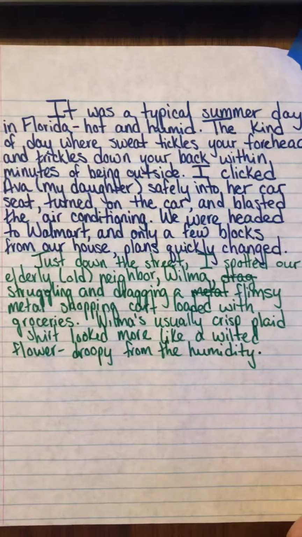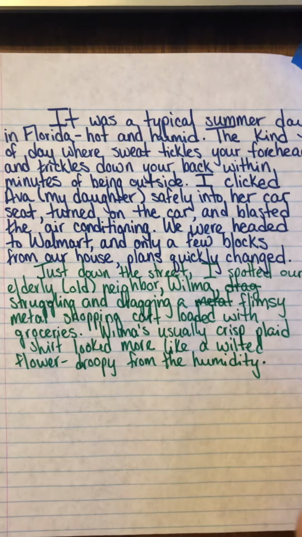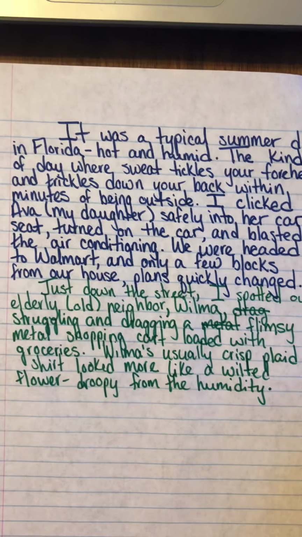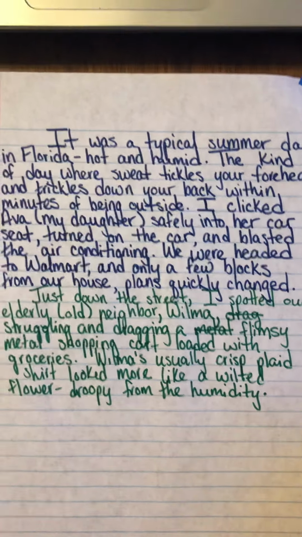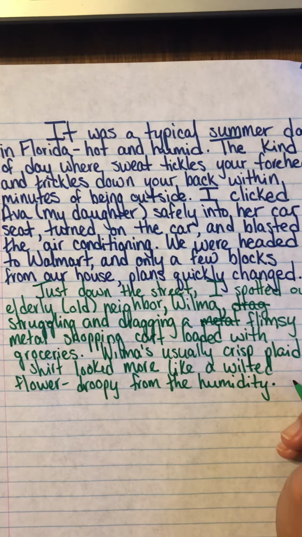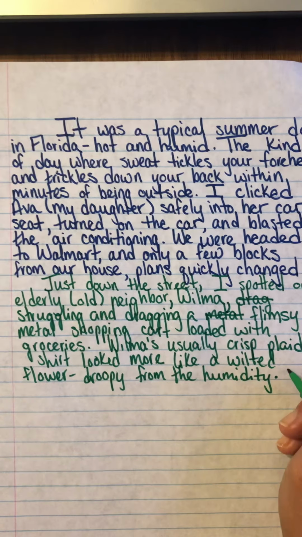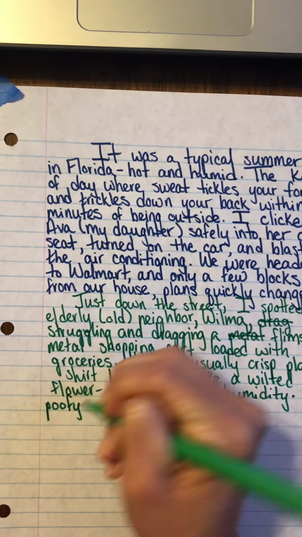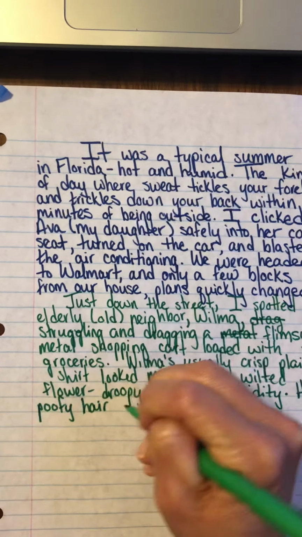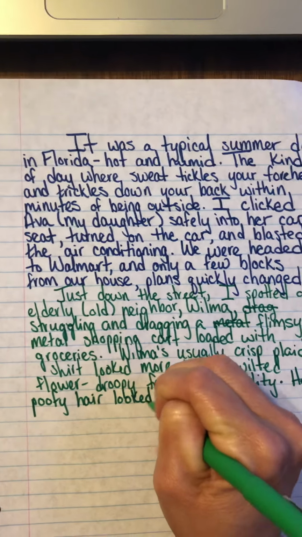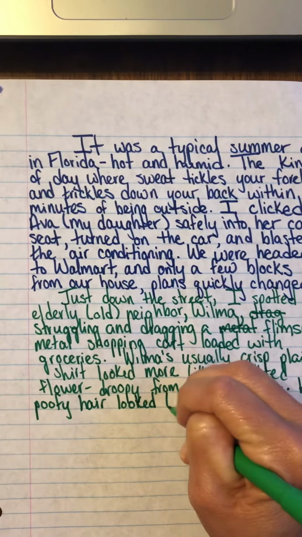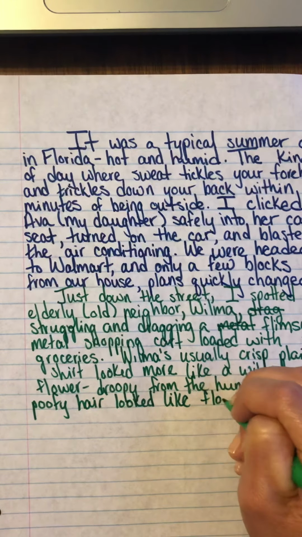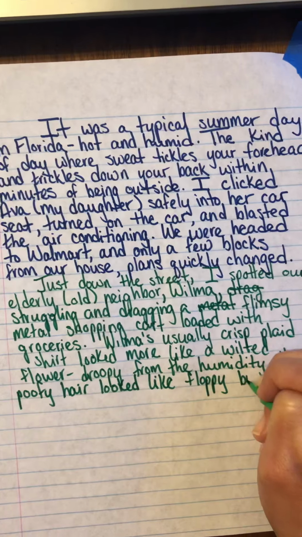Also, if I wanted to keep continuing to show why Wilma needed help, because she's elderly, I always picture that we call it old lady hair, but I'm not going to call that in my writing. So I'm going to be nice about it and say her poofy hair looked, and again, I want to show the reader, not just tell the reader, it looked like floppy bunny ears.